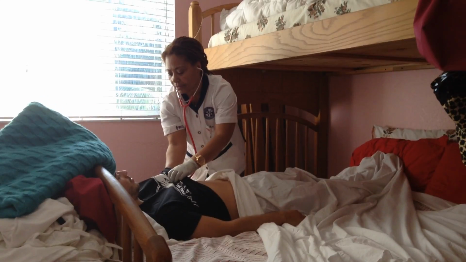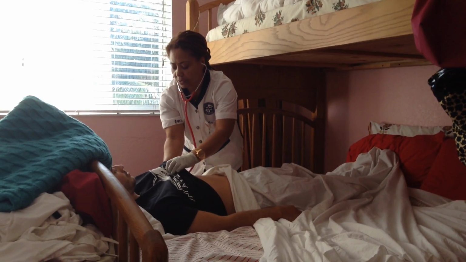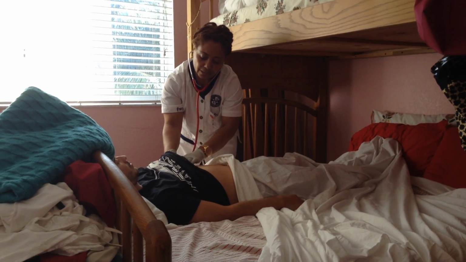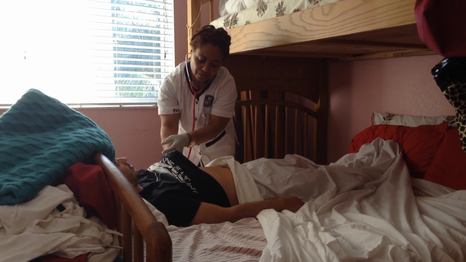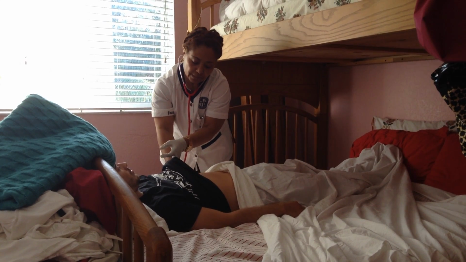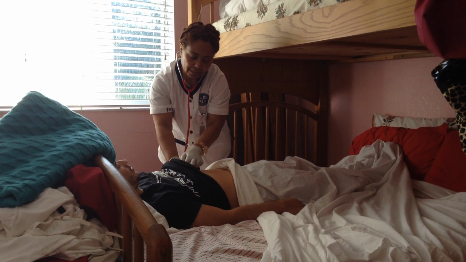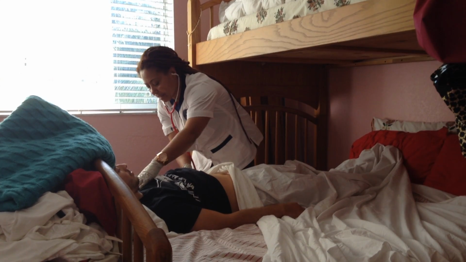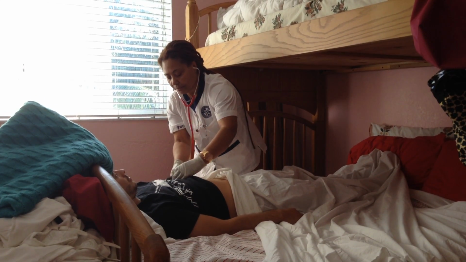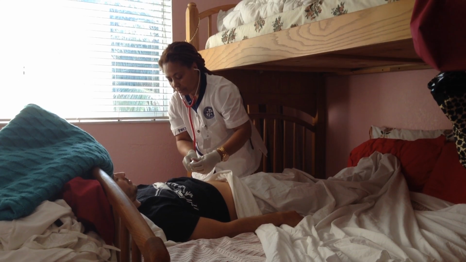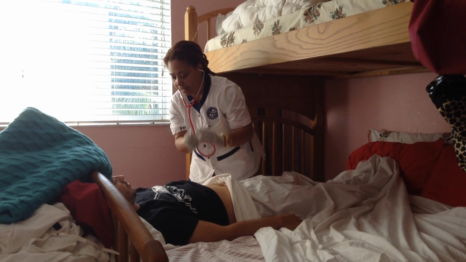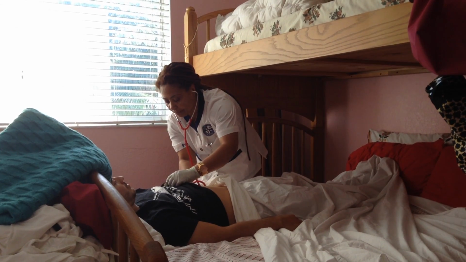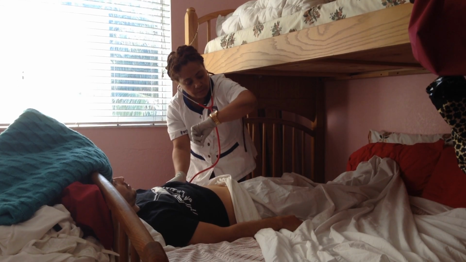On the left side is pulmonic, second intercostal, third intercostal is Erb's point, fourth intercostal is tricuspid by the sternum border, fifth intercostal mid clavicle is the mitral. I will listen with the diaphragm and bell, and I will listen for a whole minute.